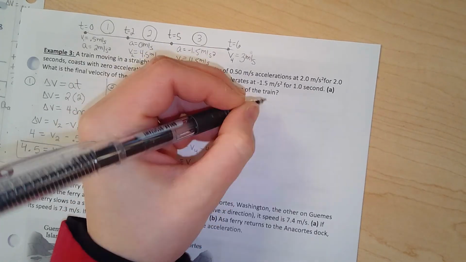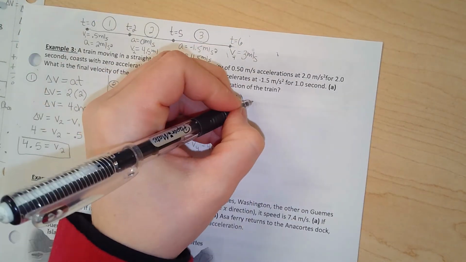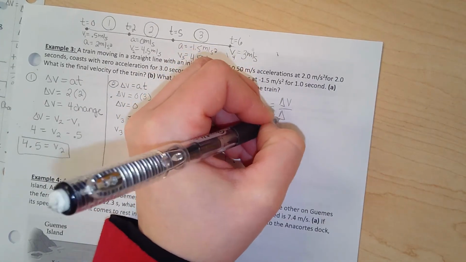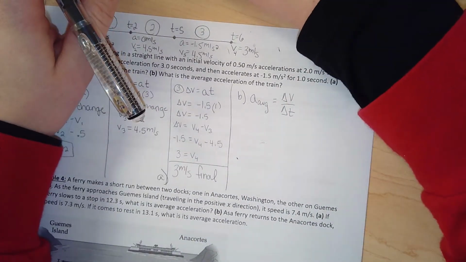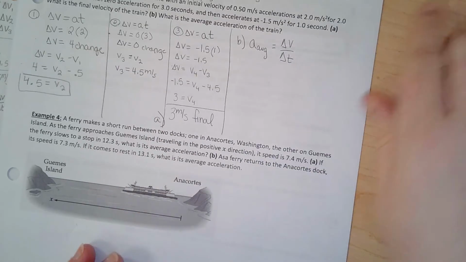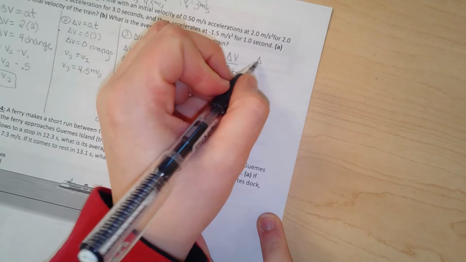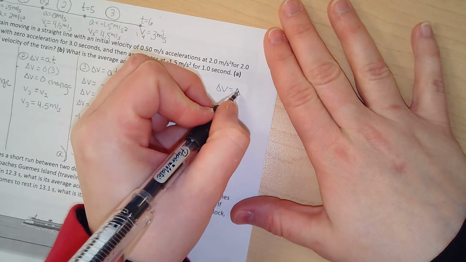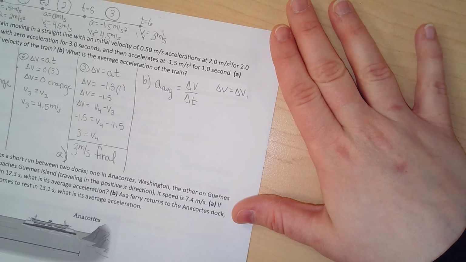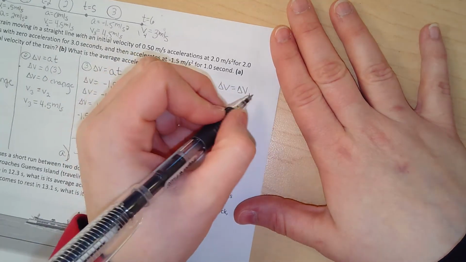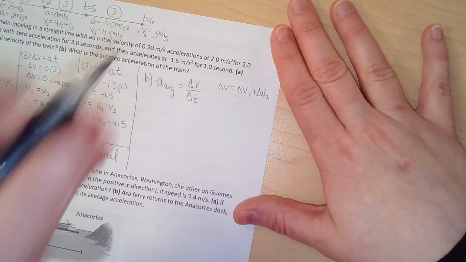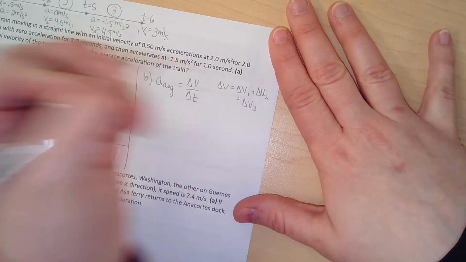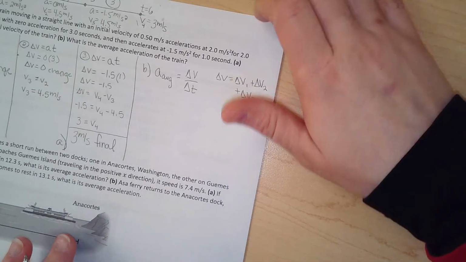They want us to find the average acceleration, a for acceleration and avg for average. So average acceleration is the change in velocity over the change in time. Now, the hard part about this problem is that we have to talk about the change in velocity because the velocity changes so many times. So the total change in velocity is the first change in velocity that we encounter, and then the second change in velocity that we add on, plus the third change in velocity. I'm not just adding the velocities, I'm adding the changes in the velocities. So the total change in velocity is the individual changes added up.